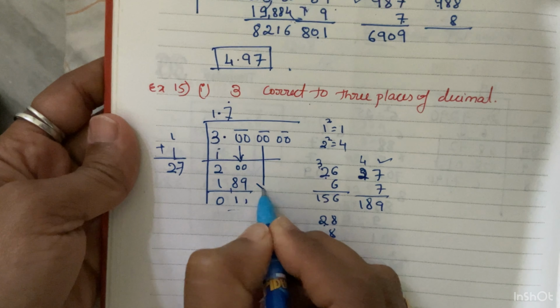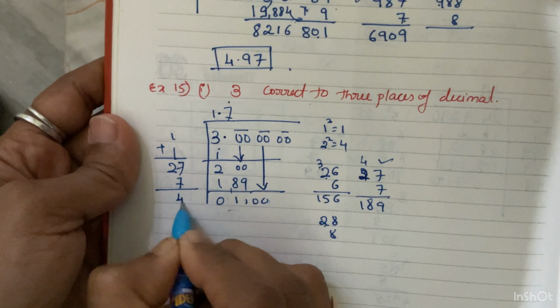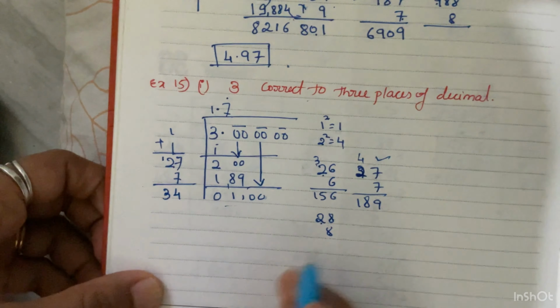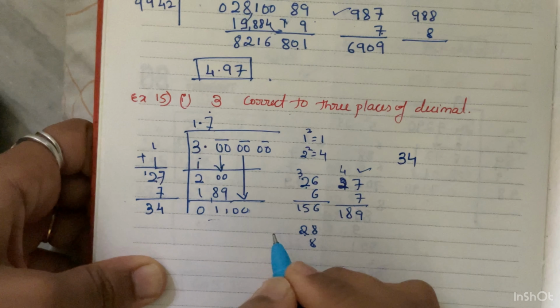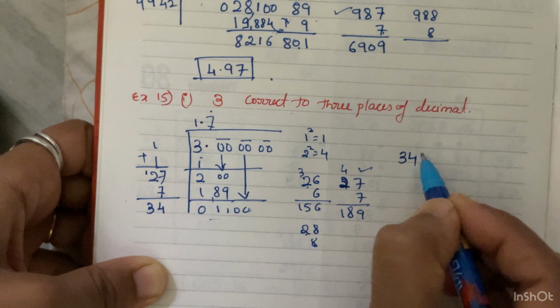Now let me take this 00 down. This 7 we need to add here. 7 plus 7 is 14, 1 plus 2 is 3 plus 1... so now we got 34. Whatever we did before, a similar thing we have to do here. So 34. Now let me take the digit 2 in the next place.